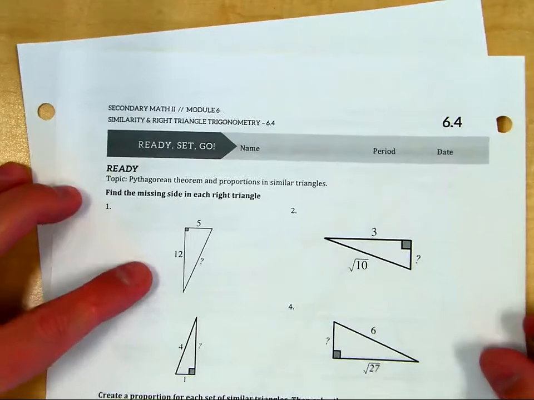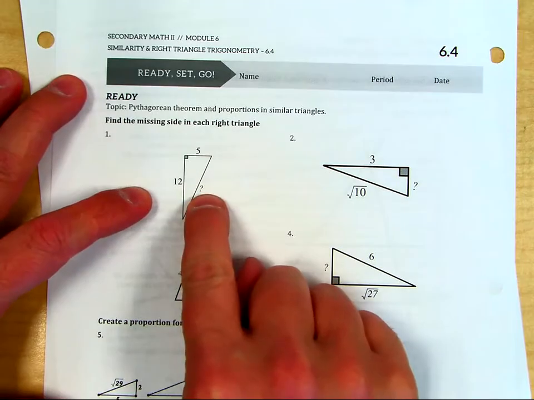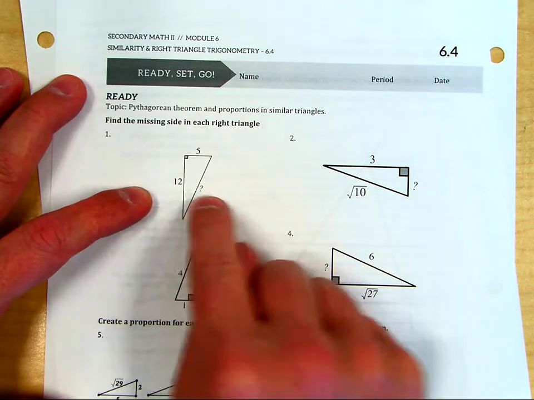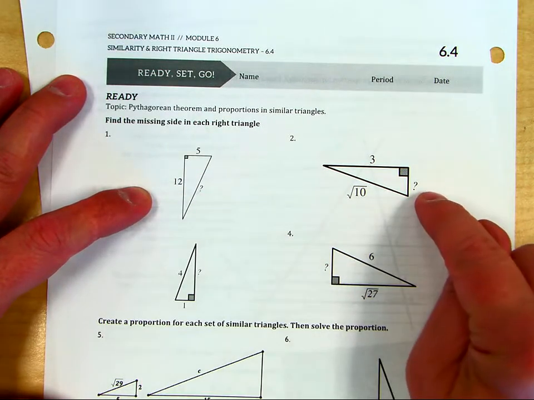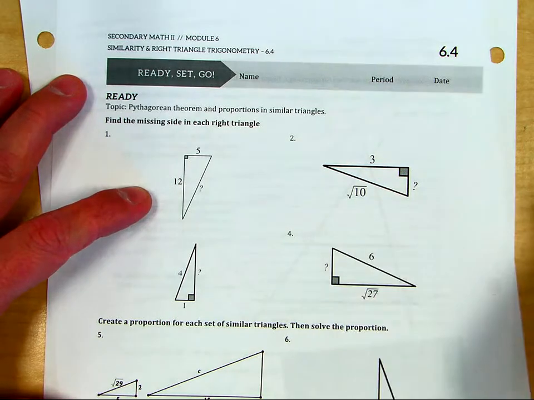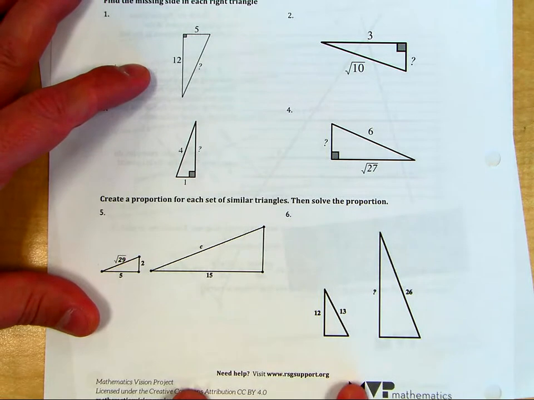Let's talk about the RSGs real quick. Here are the ready problems using the Pythagorean theorem. Looks like you have to find the hypotenuse there, so add those squares, right? This one looks like you have to find one of the legs, so we would subtract that square from that one. Okay. And here I have similar figures. Be consistent when you write down your proportions to solve for that unknown side length.